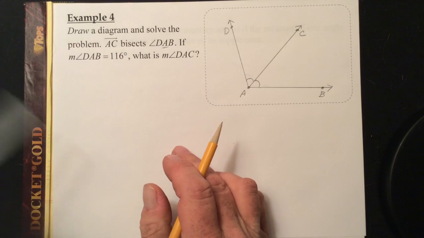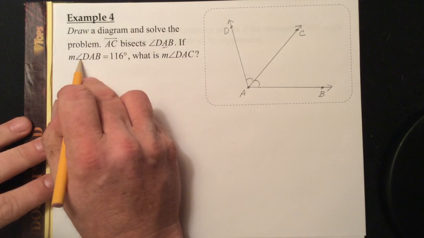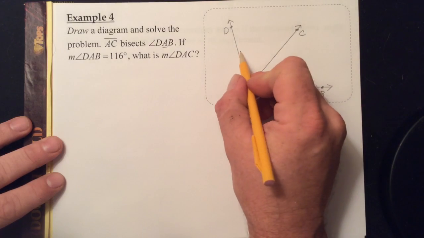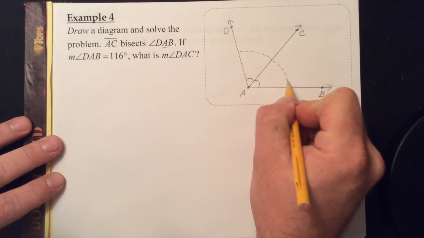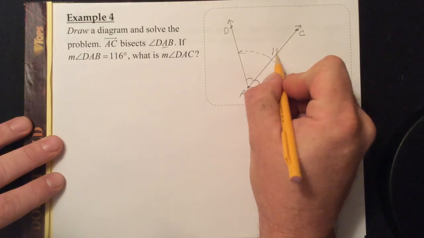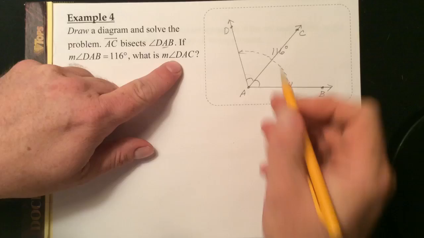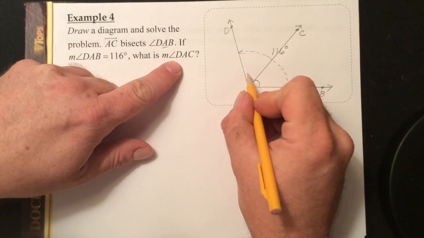Now that we have it drawn, the measure of angle DAB, that's the biggest angle, is 116 degrees. They asked for the measure of angle DAC, this one right here.